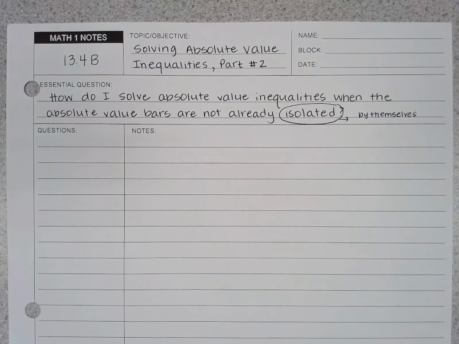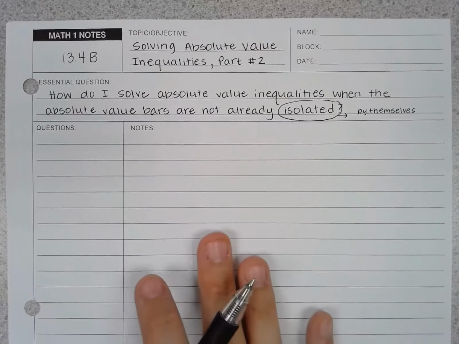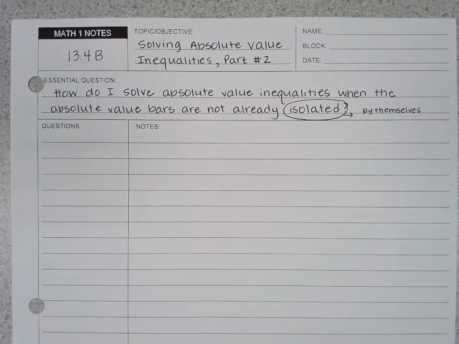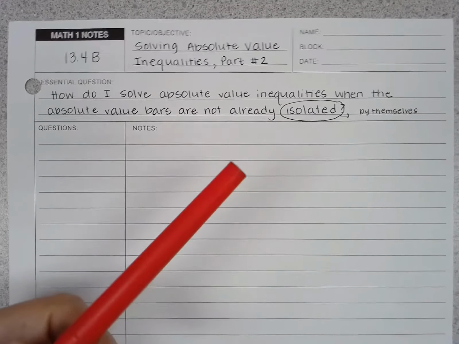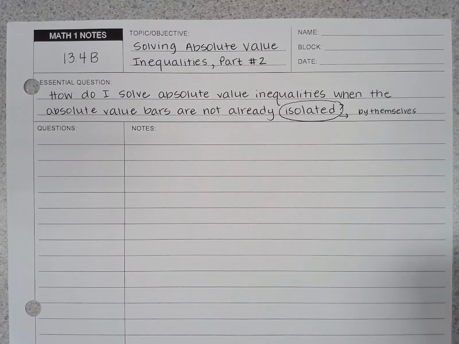So the notes today actually only have 2 examples in them. We're just going to be writing on the front side of the paper. But it's just a reminder to you that sometimes there's going to be examples of absolute value inequalities where you need to do something first. And so just like we did in 13.3b when we practiced doing more than one thing at a time, I'll use a red pen today to show you the additional step that you have on each one of these problems.